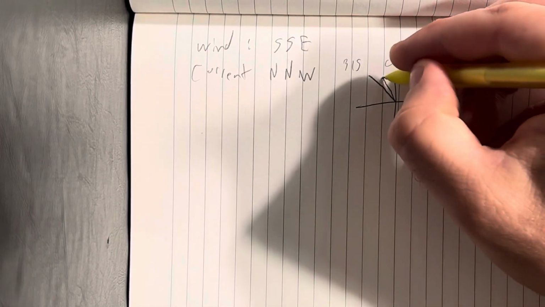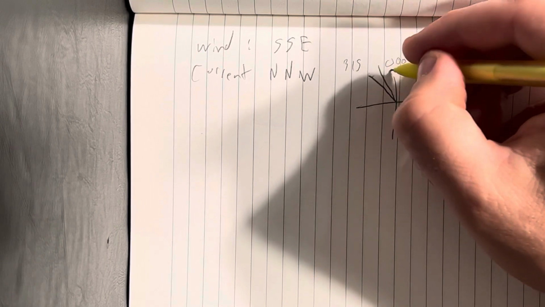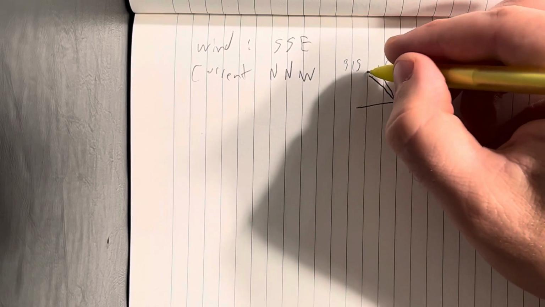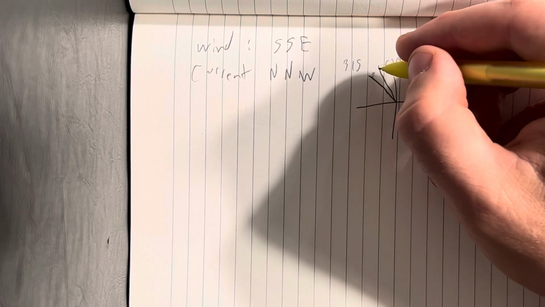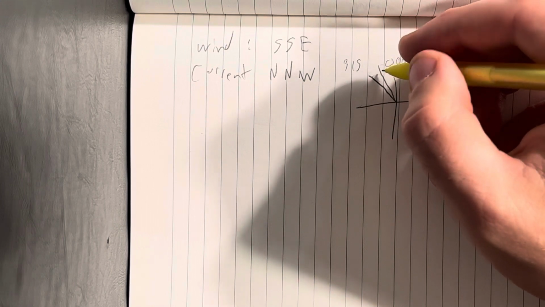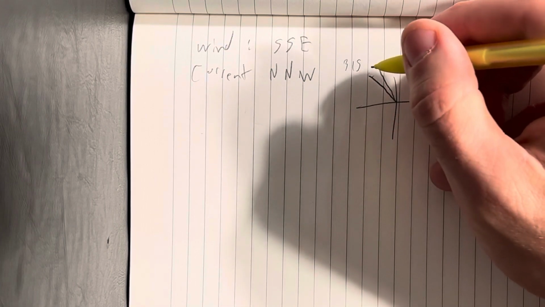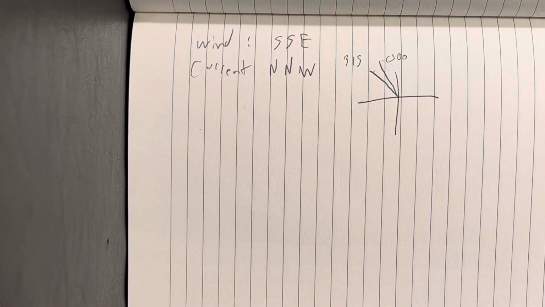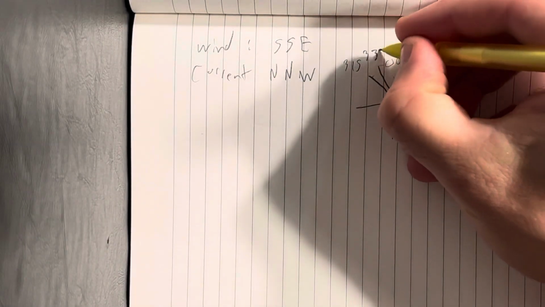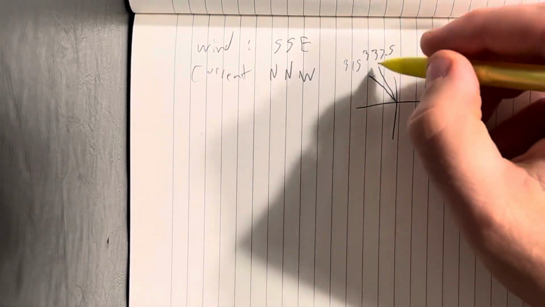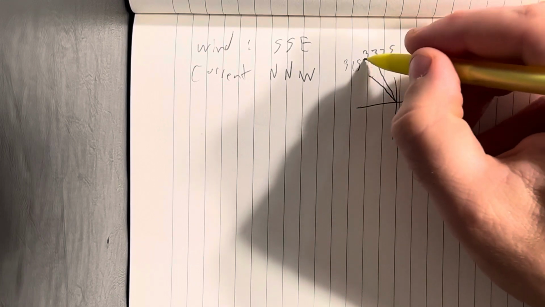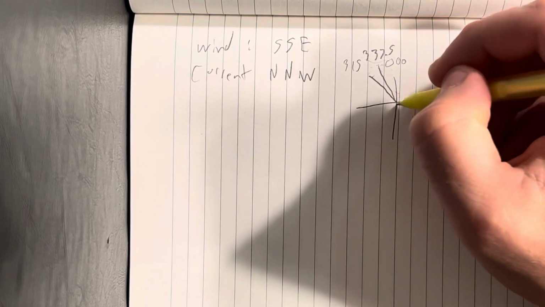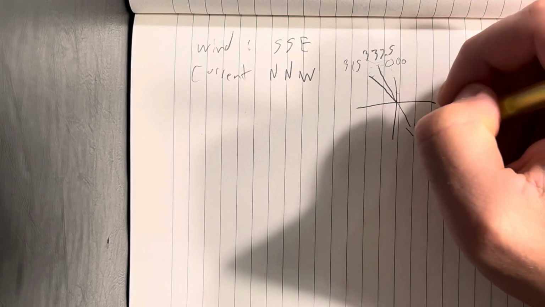So north-northwest, if we've got an extra 45 degrees here, north-northwest would be 45 divided by 2 plus 315, 337.5. So that's the direction that's directly reciprocal of the wind.